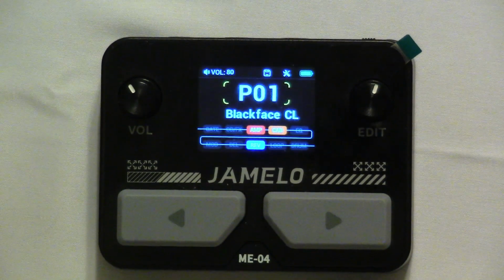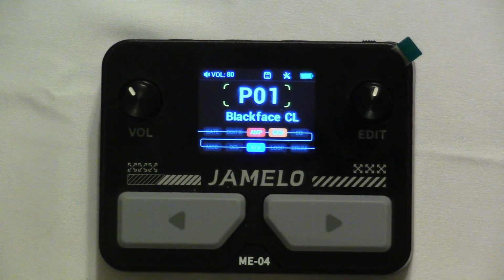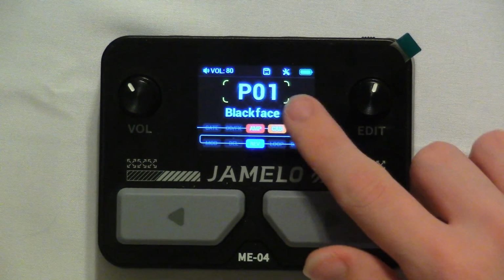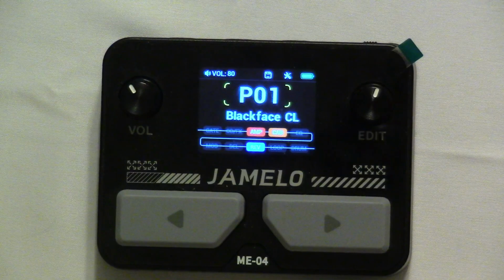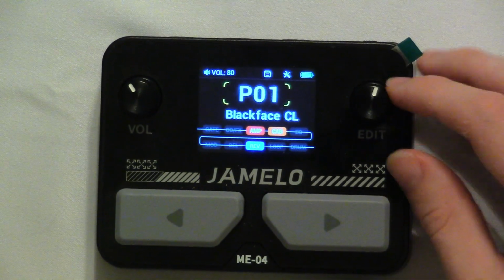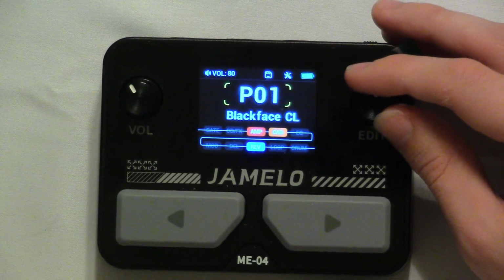This should show a corner outline over something on the screen. In my case, the preset select is outlined. Turn the encoder knob to change the setting you are selecting, and press the encoder knob again to enter the adjustment menu or option for that outlined function.